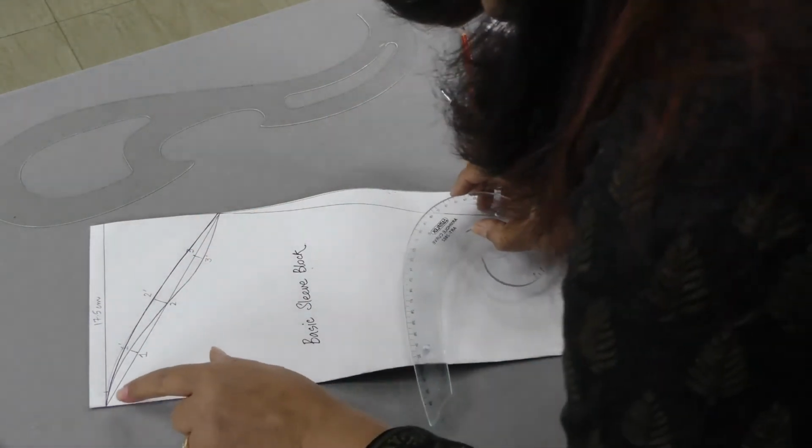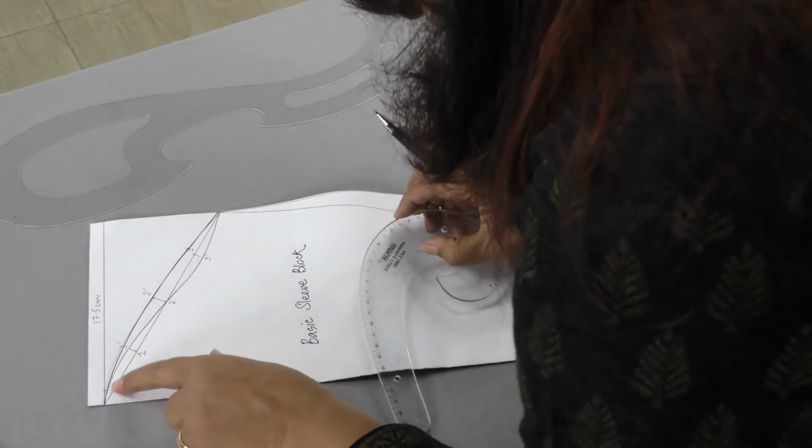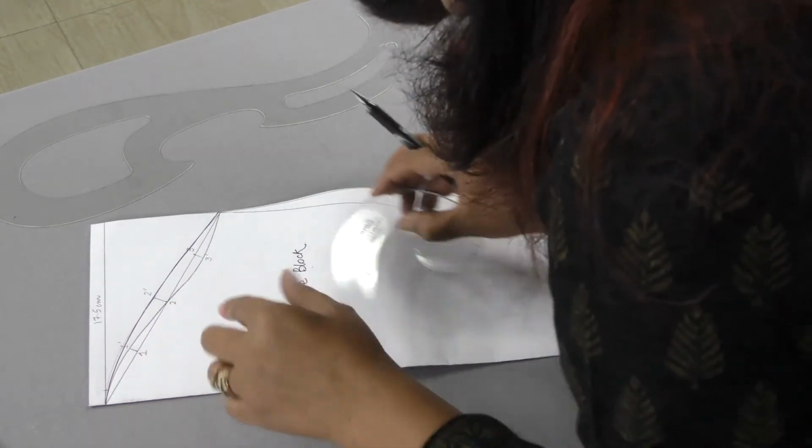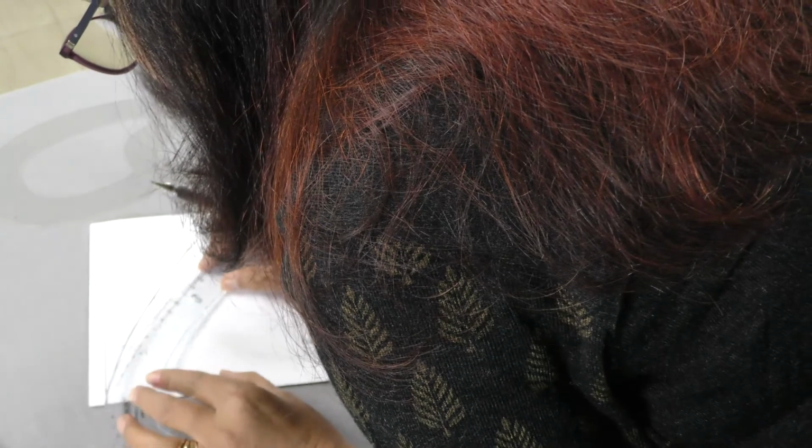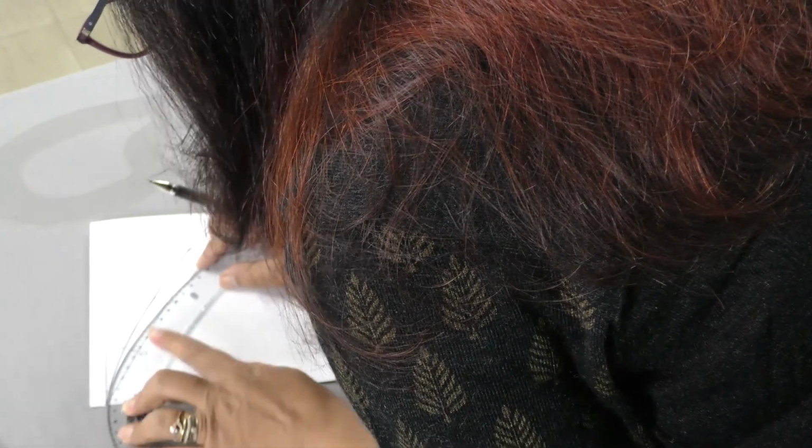And for the front armhole, since it's been done in smaller bits and pieces, a French curve has given me good results.